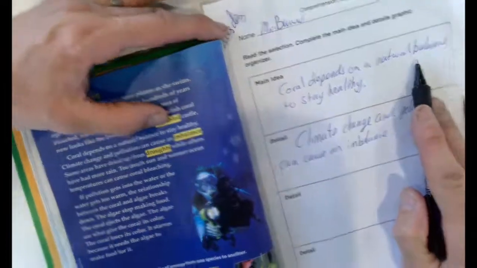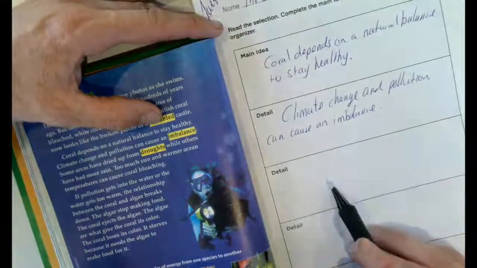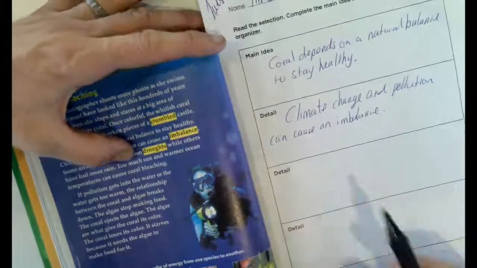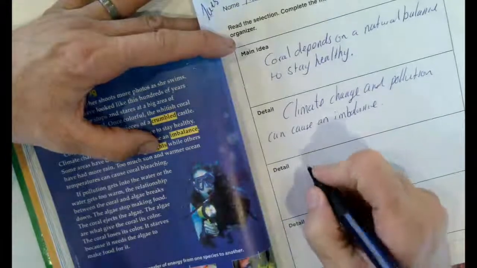Natural balance is what we want to keep. Climate change makes it have an imbalance. 2, too much sun and warmer waters can cause coral bleaching.